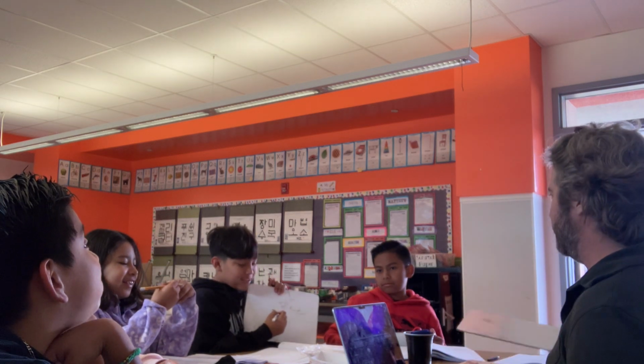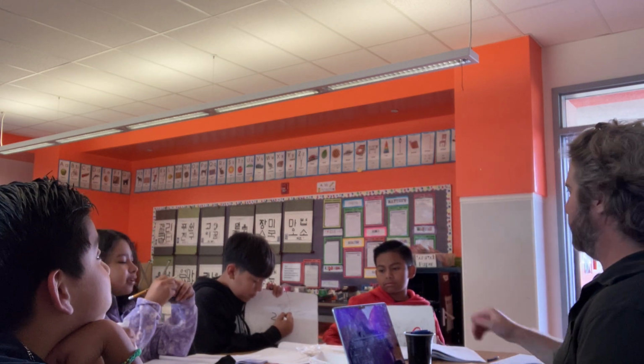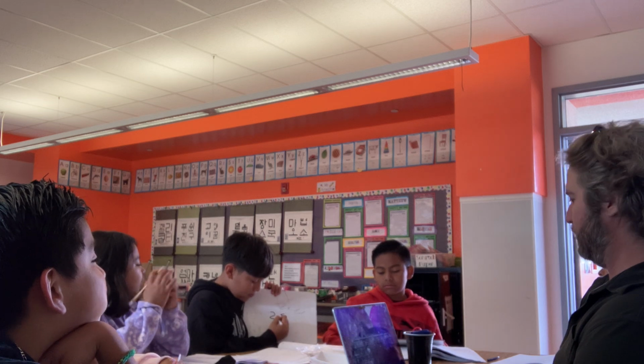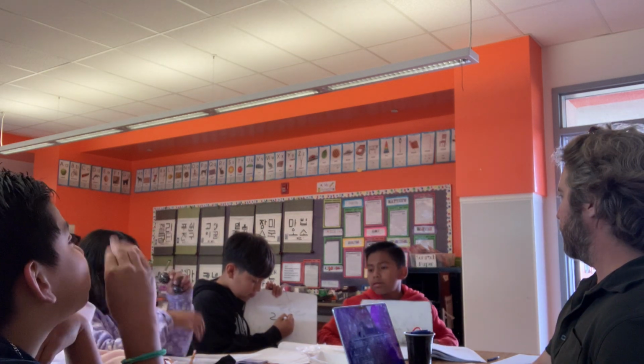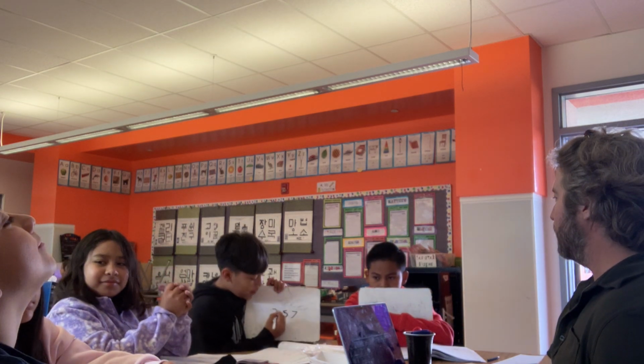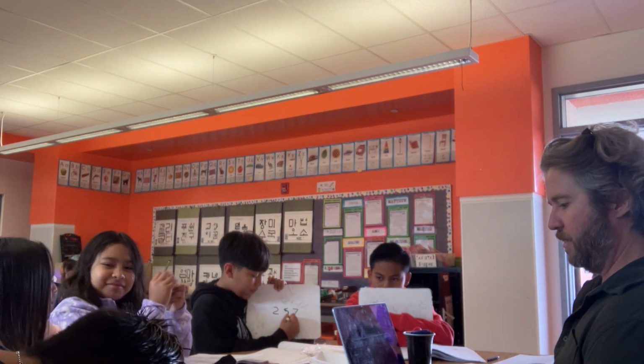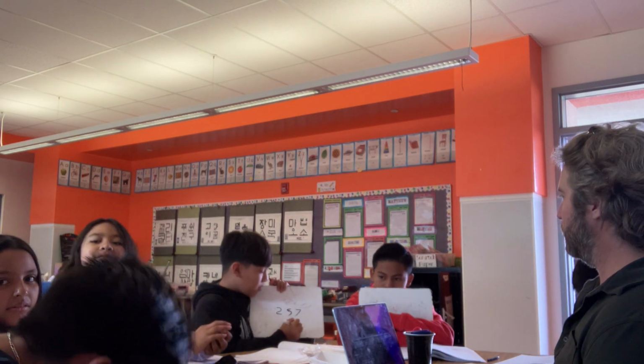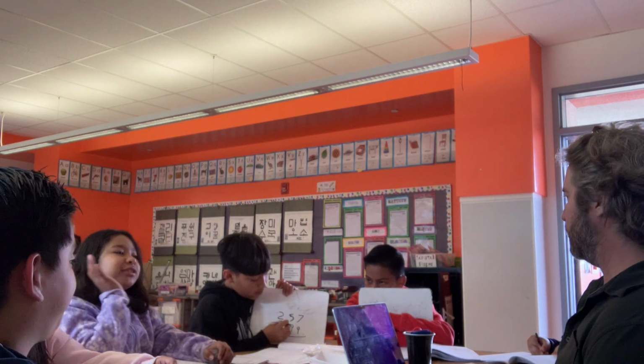So I labeled my numbers down. 2.57. No, not 2.57, I put 257. And then I put 99 on the bottom. So are we using the standard algorithm on this one? Yeah. Okay, standard algorithm.